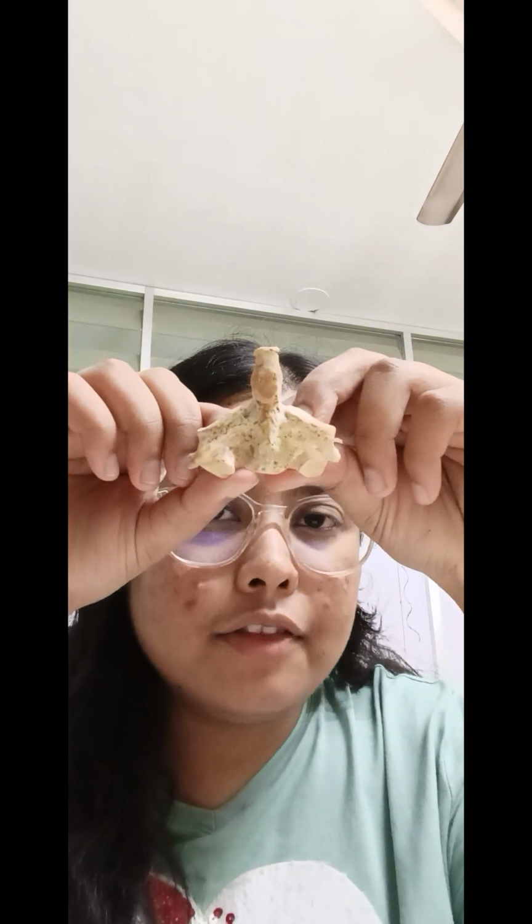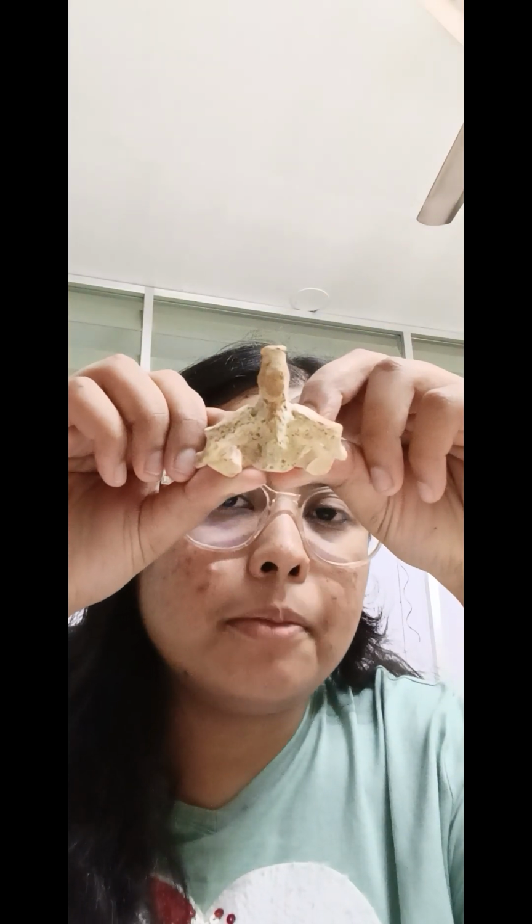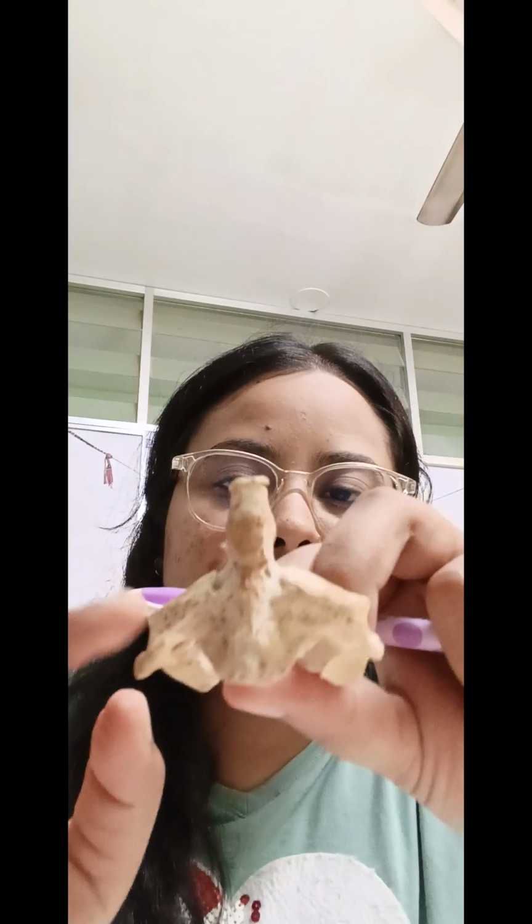This is the second cervical vertebra. The second cervical vertebra is also called the axis vertebra. And how to identify this is a cervical vertebra? Due to the presence of the foramina transversarium. They are the foramina present in the transverse process. This is how we identify this is a cervical vertebra.